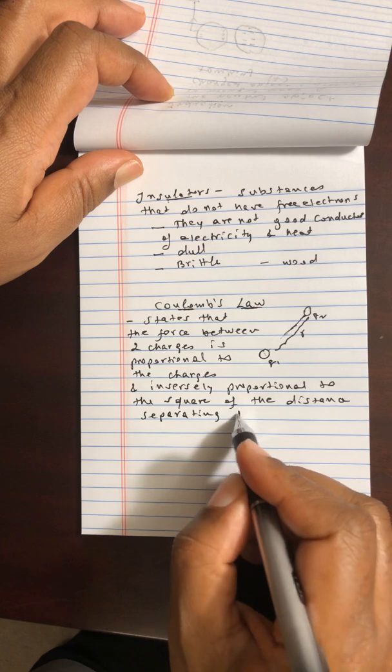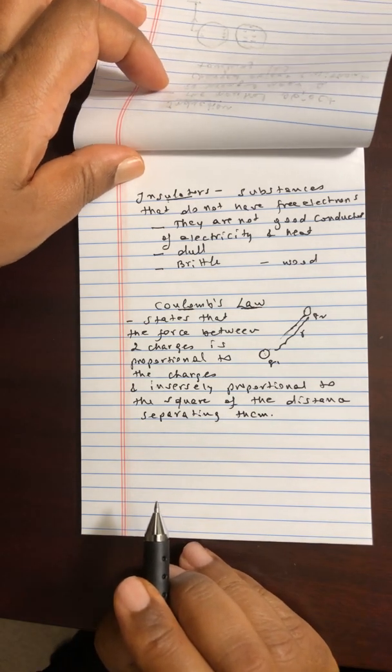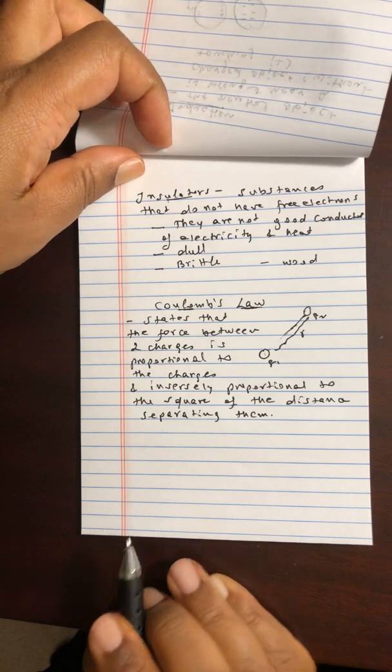Okay, so that means if you double the distance, the force will change by a factor of one fourth.